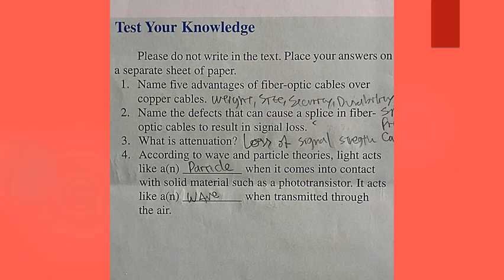And just to name a few of the defects that could cause a splice in fiber optic to result in signal loss: scattering, dispersion, and extrinsic loss. You can find the definitions for those within the material of the chapter. Do rewind to that part if need be and review. What is attenuation? That is the loss of signal strength. That was question 3.